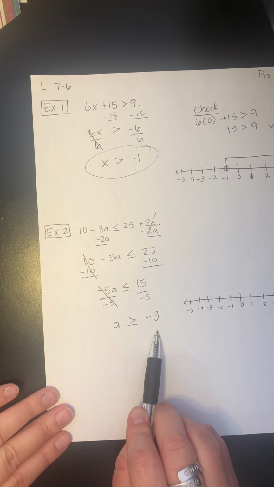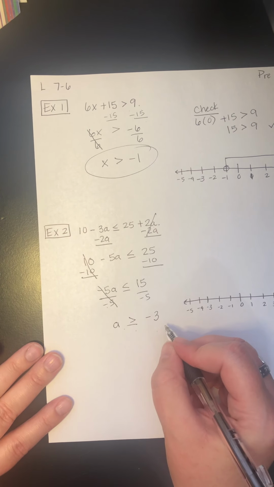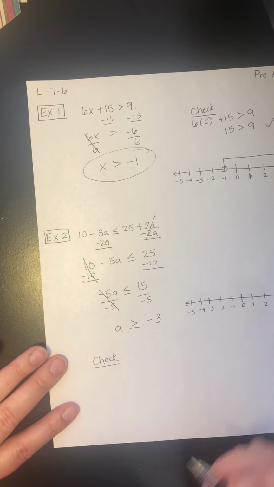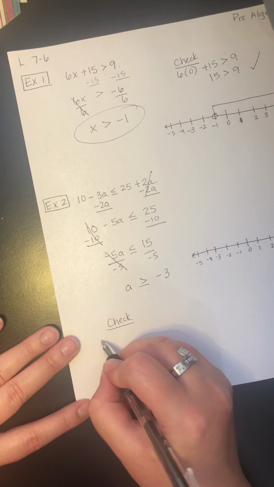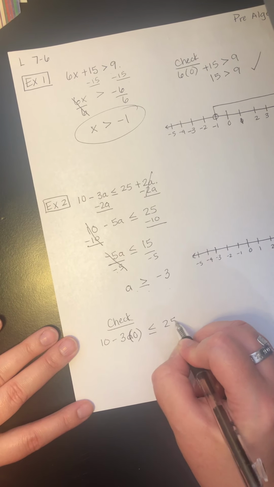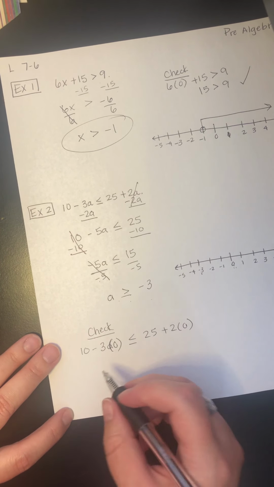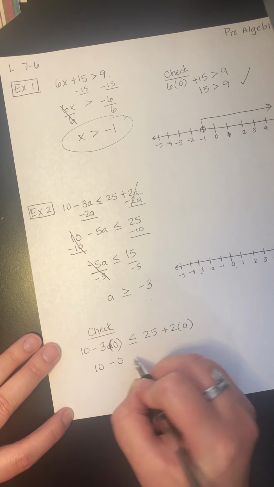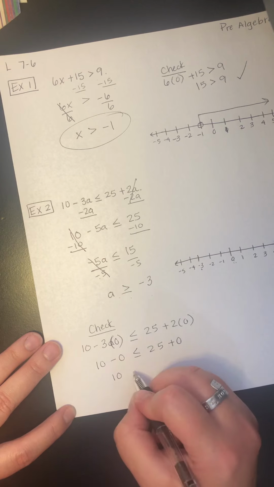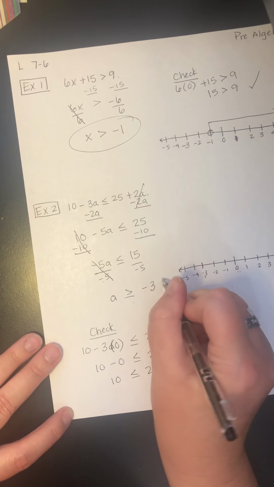We need to check our answer. You can use any number that is greater than or equal to negative 3. You could use negative 3 if you wanted to. Let's use 0 again. 10 minus 3 times 0 is less than or equal to 25 plus 2 times 0. Because here's negative 3, here's 0. 0 is more than negative 3. So 10 minus 0 is less than or equal to 25 plus 0. We are just left with 10 and 25. 10 is less than or equal to 25. That's true. So this answer is correct.